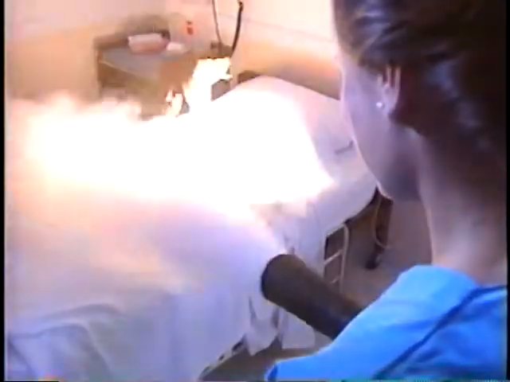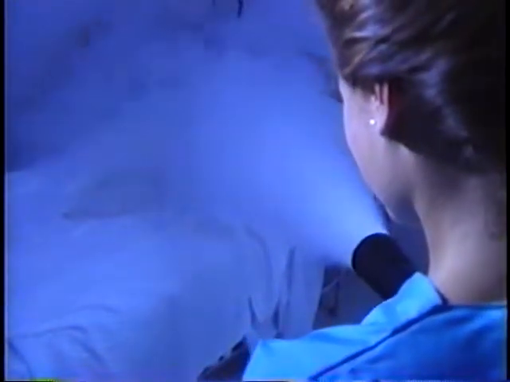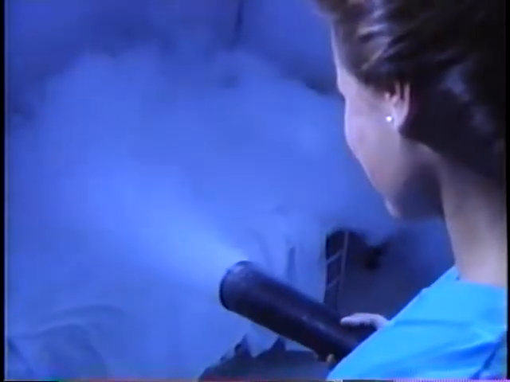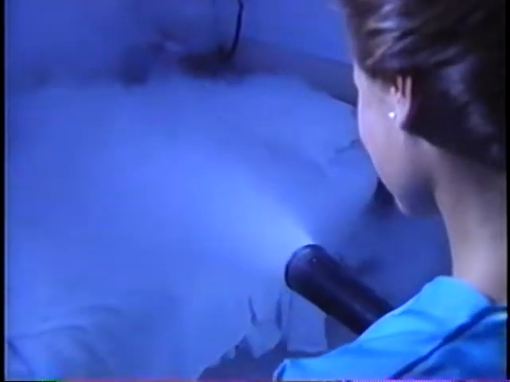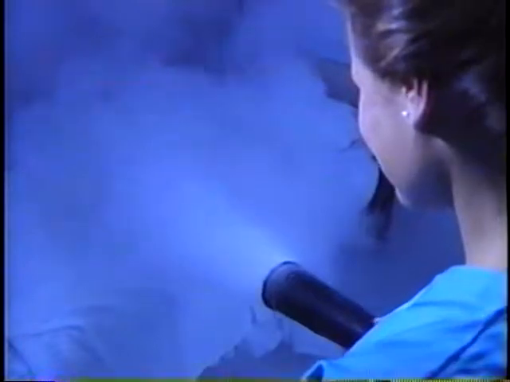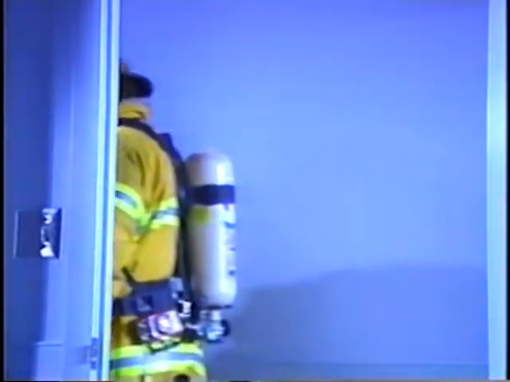Sweep from side to side. Evenly coat the entire area of the fire. Keep applying the fire extinguishing agent even after the flames are put out. Stay near the extinguished fire, if possible, until the fire department arrives.